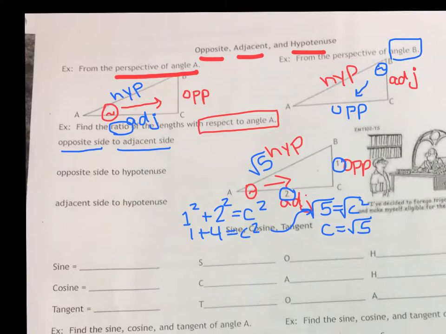So my opposite side is 1, and my adjacent side is 2. So my ratio is 1 to 2. Now I set up my next ratio. My opposite side again is 1 over here, and my hypotenuse is the square root of 5. So I set up my ratio 1 to the square root of 5. My last one is adjacent side to hypotenuse. So I set up my adjacent side, which is 2, to my hypotenuse, which is the square root of 5. Those are my three ratios.